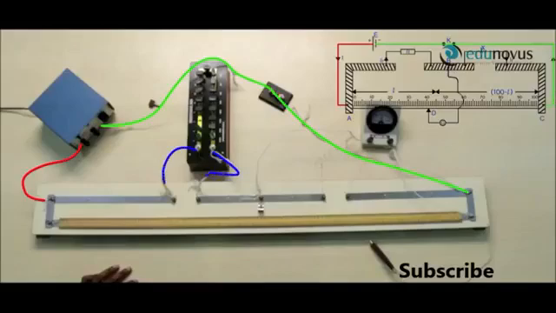Next, the known resistance, which is this resistance box, we have connected to the left gap in the meter bridge, and the unknown resistance we have connected to the right gap. So the positive of the galvanometer is connected to the center of the meter bridge and the negative is connected to the jockey.